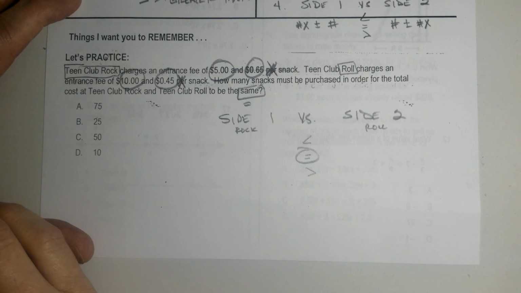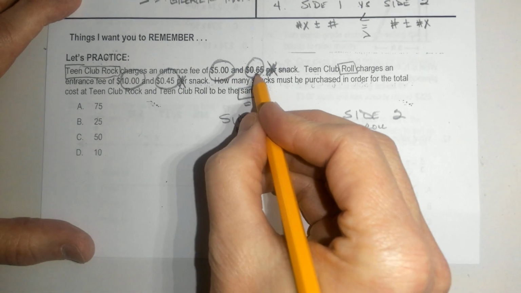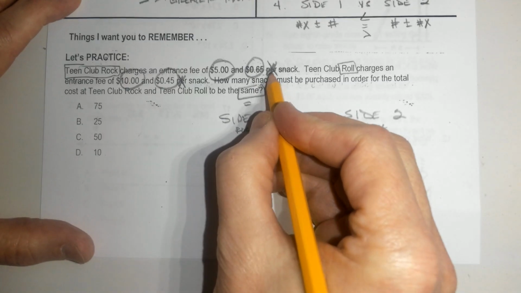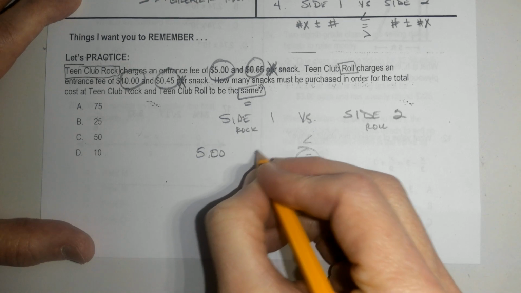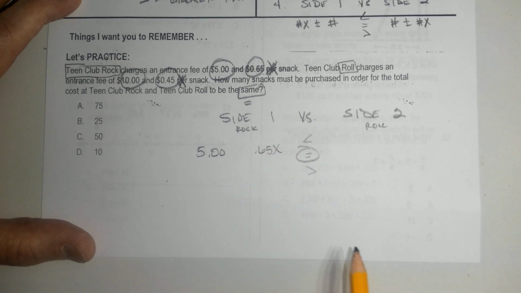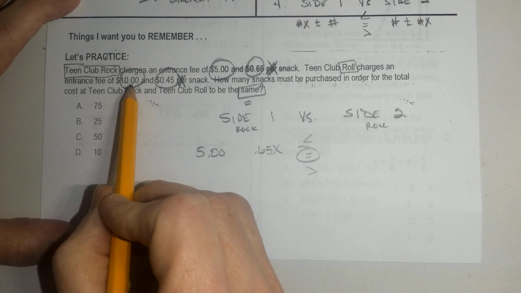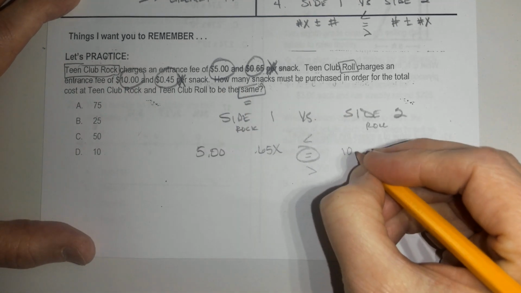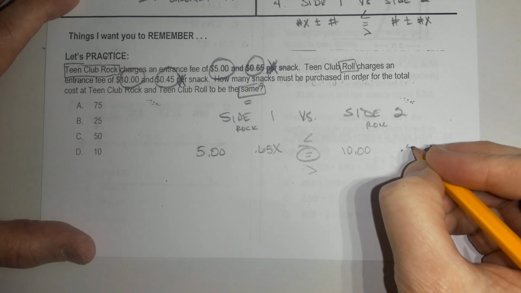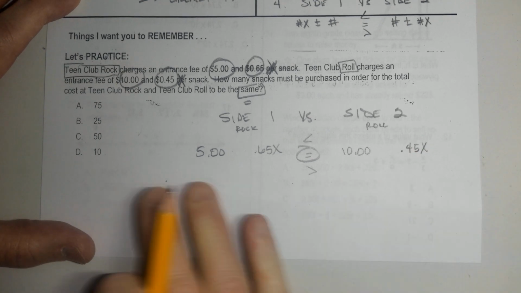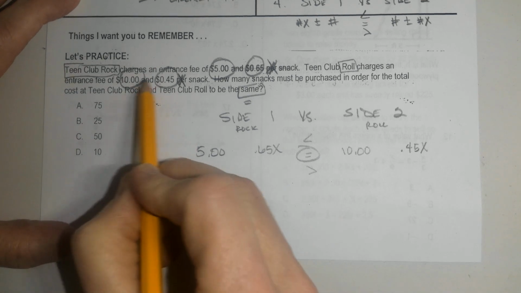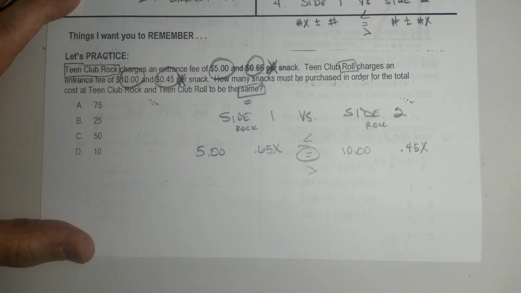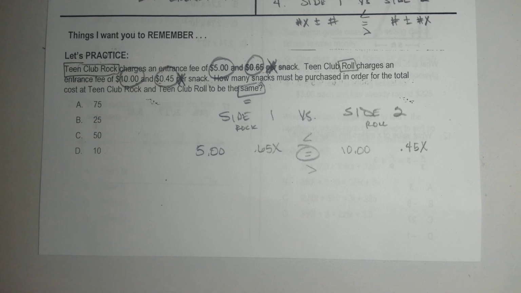Okay. Now, I've got $5 and I've got 0.65x. So I go ahead and write that for side 1, $5, 0.65x. For side 2, I've got the roll side, I've got $10 and 0.45x. Now that you're starting to decode the words into an equation, you've got to figure out what happens between your two numbers, between the two circles. Are they going to be added or subtracted? Those are your only options in 8th grade.